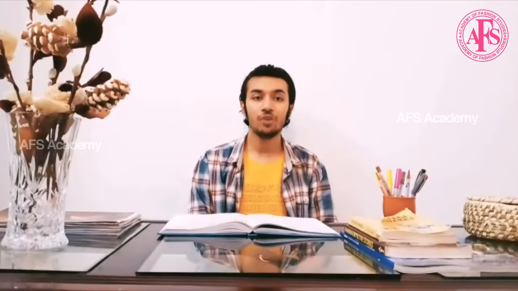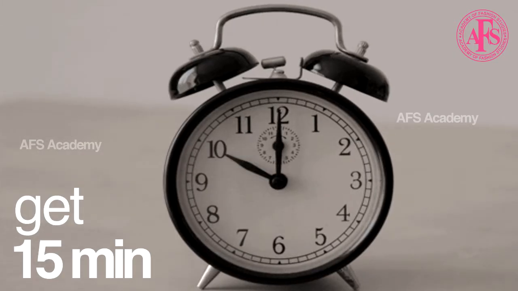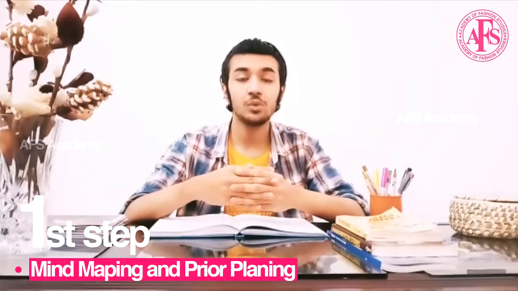When you are sitting in the hall for giving the situation test, you will get 15 minutes in order to choose which option you will opt for making a model for the next 2 hours of your examination. The first step, prior planning and mind mapping, means you have to understand which topic you can perform best, and then think about what you will develop in the next 2 hours.